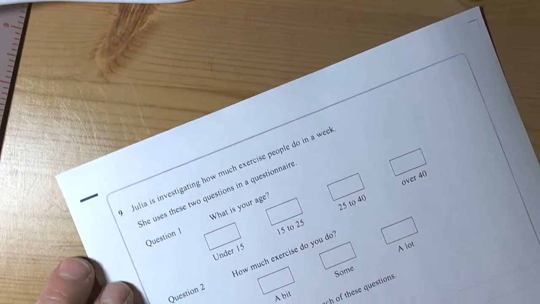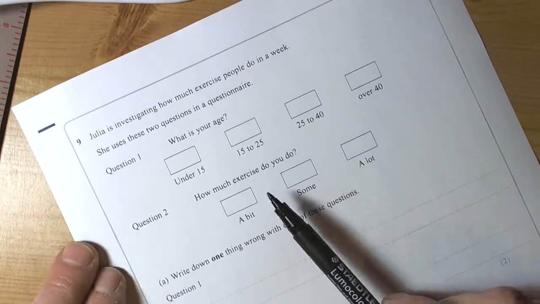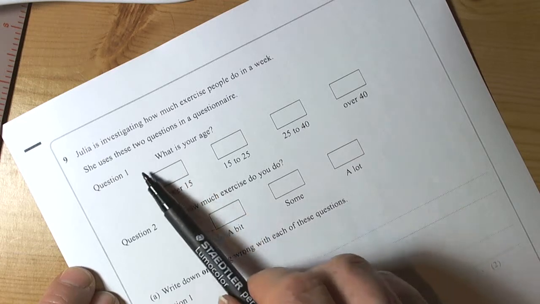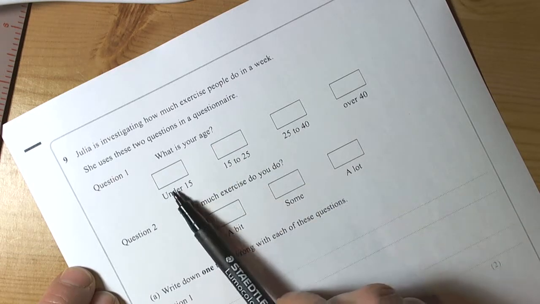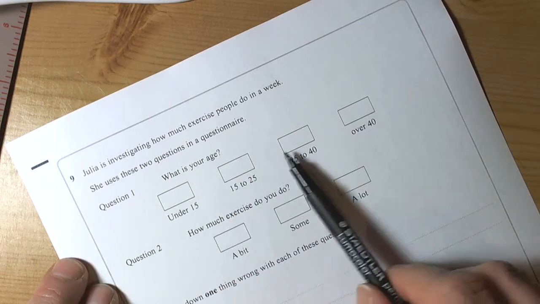So a question here asking us to look at criticising questions that have been written. So the first question says, write down one thing that was wrong with each of these questions. So the first question said, what is your age? It's given us some response boxes. So fairly straightforward question, what's your age? It wants us to tick one of these boxes.